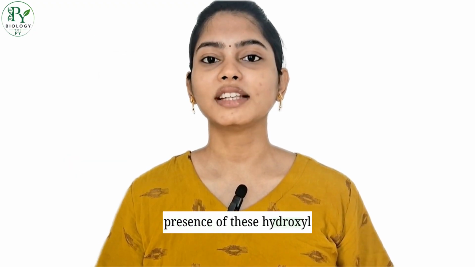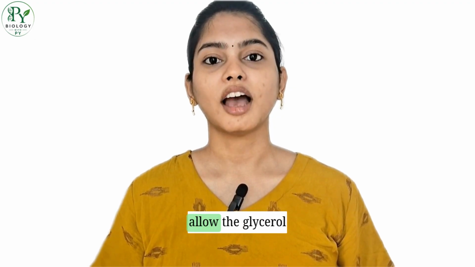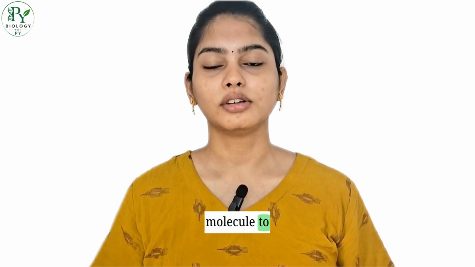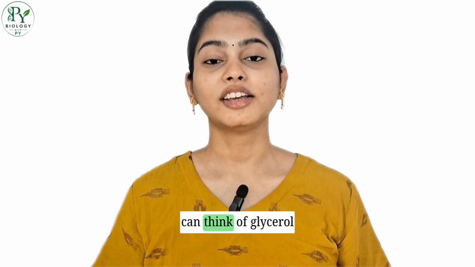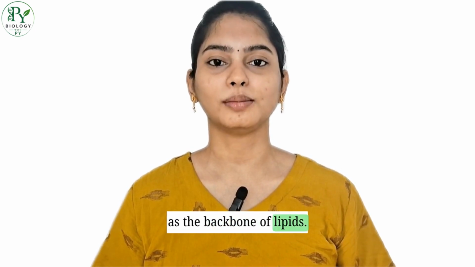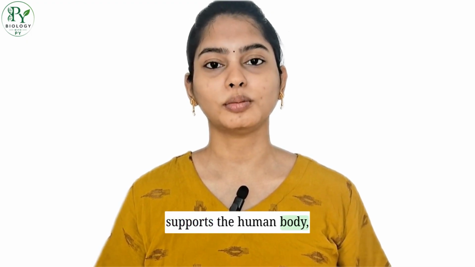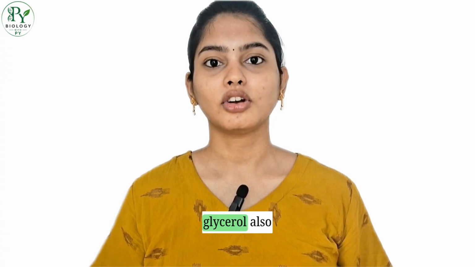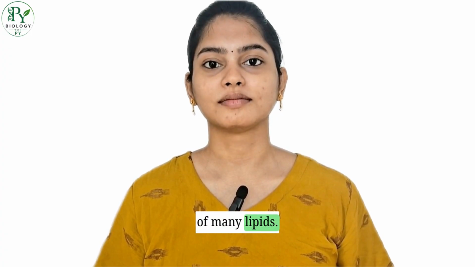The presence of these hydroxyl groups is very important because they allow the glycerol molecule to react with fatty acids. You can think of glycerol as the backbone of lipids. Just as the backbone supports the human body, glycerol also supports the structure of many lipids.